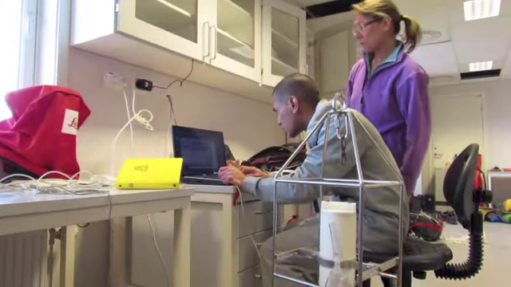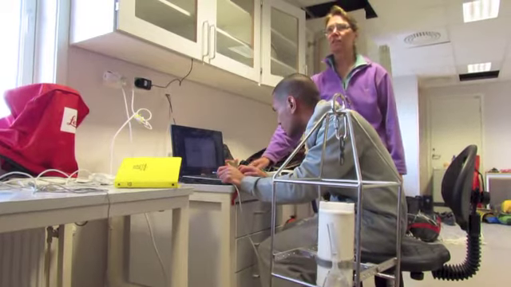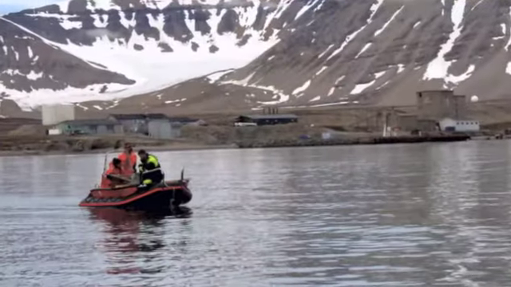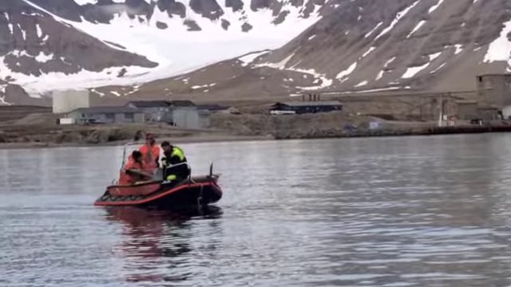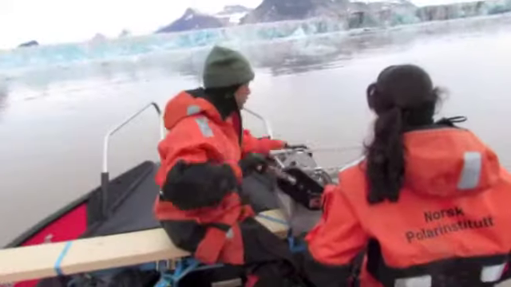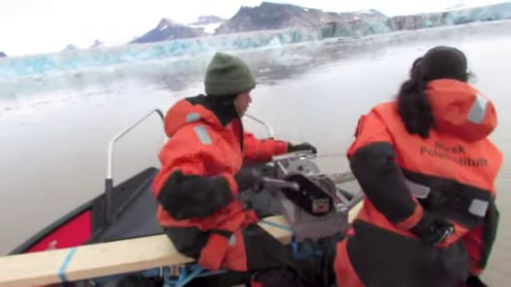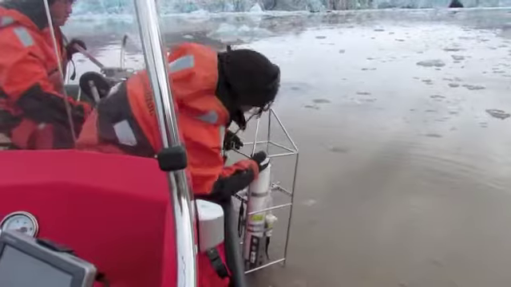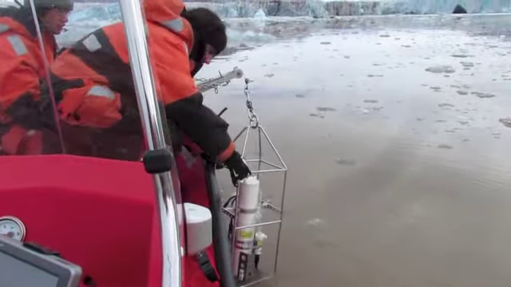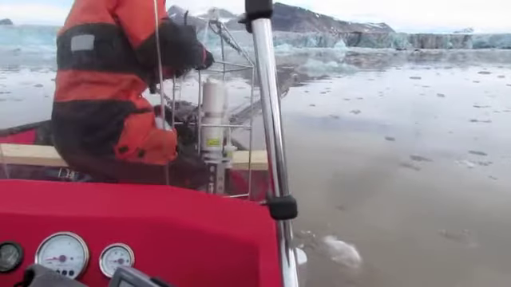Once the measurements are made, Ryan downloads the data to his computer and sets up the software to read his data. With that all set up and ready to go, it's showtime. We head out to the front of the glacier and take the first of 6 CTD casts. Down it goes. And with help, Ryan winches the CTD back up. Later he will return to the lab and download the data.